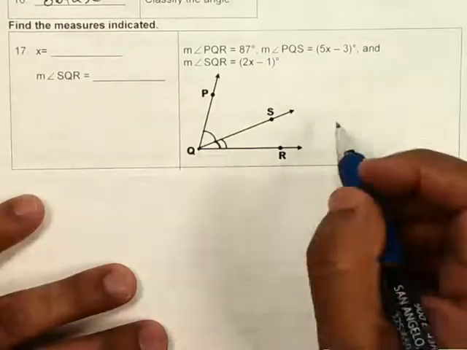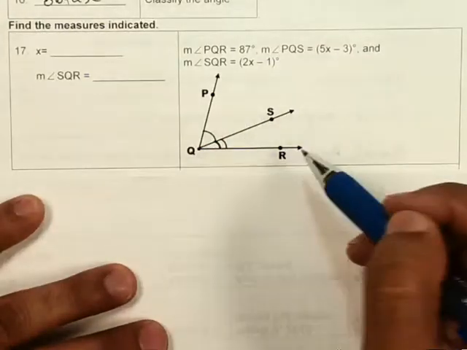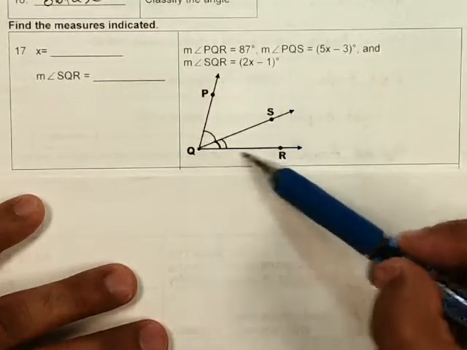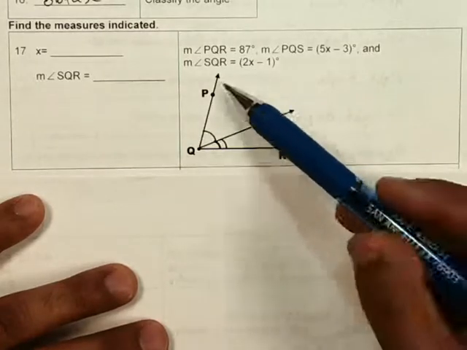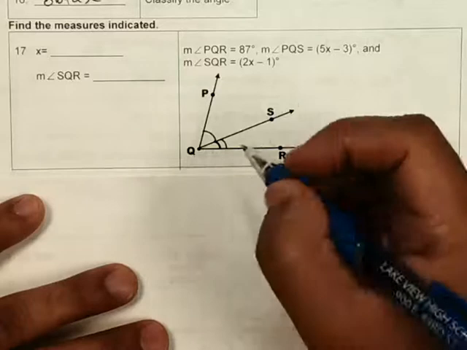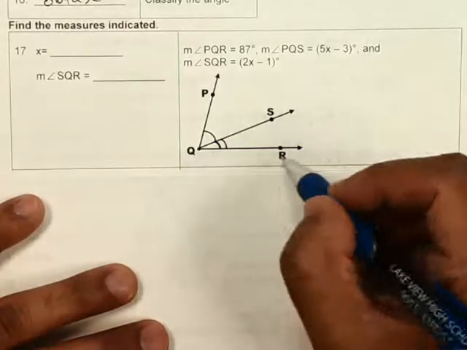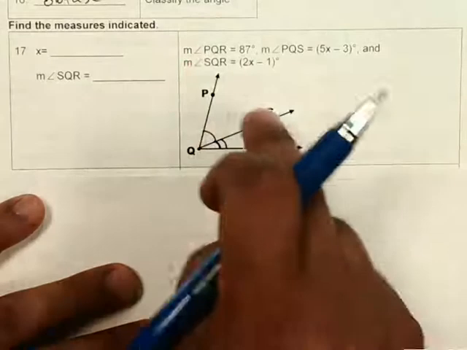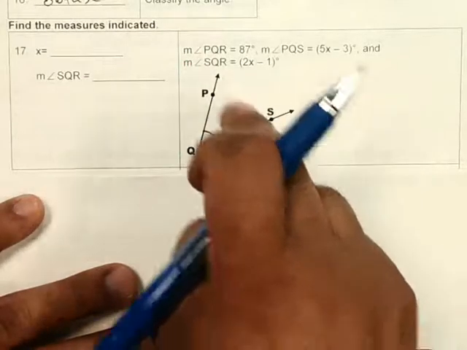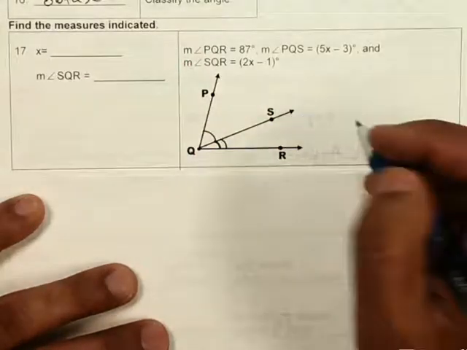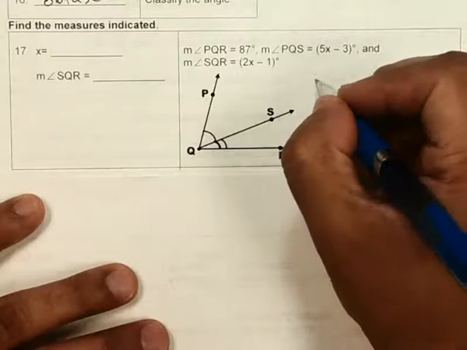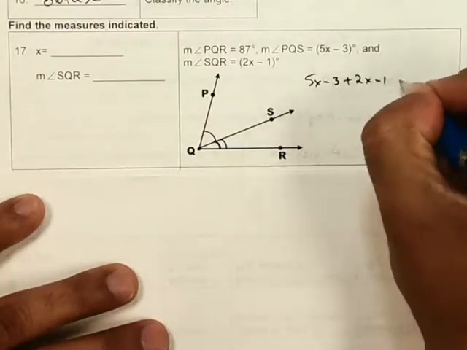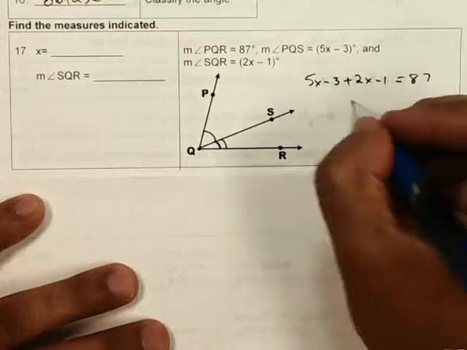All right, looking at number 17 now. It's asking us to find x and the measure of angle SQR. They're giving us angle PQR, which is 87 degrees. Angle PQS is 5x minus 3. And angle SQR is 2x minus 1. Since PQR is this outside angle, that means the sum of these two has to equal 87 degrees. It's the angle addition postulate. So we're going to have 5x minus 3 plus 2x minus 1 and set that equal to 87.